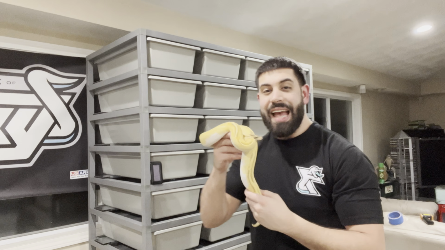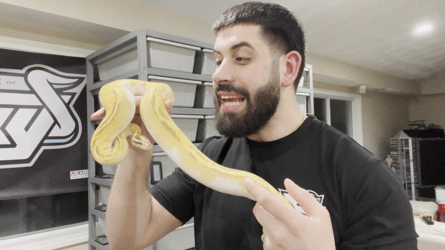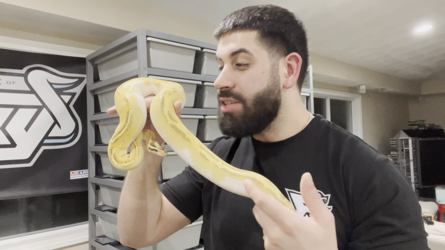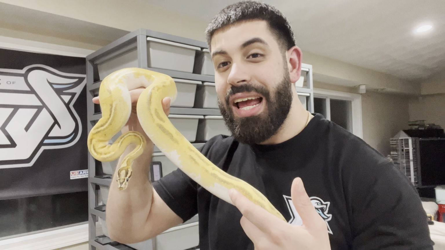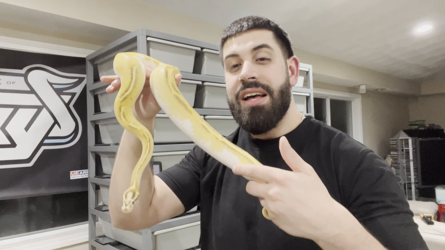Now, what we are looking at here is an Orange Dream Enchi Yellow Belly Asphalt pied. Now, what we did is we took away the pastel gene and we added in the asphalt gene, and it completely changed the appearance of the snake. It changed the pattern, the color, and it's all about making those really, really cool paint jobs. So don't be afraid to be creative with your pairings and think outside of the box.